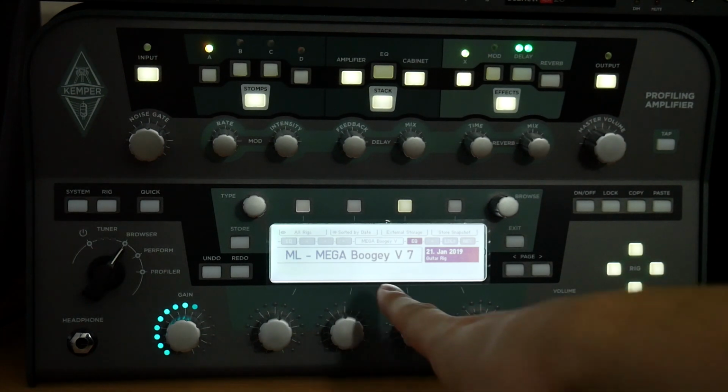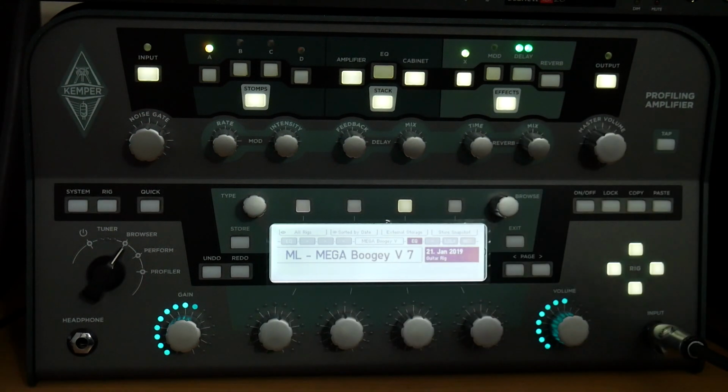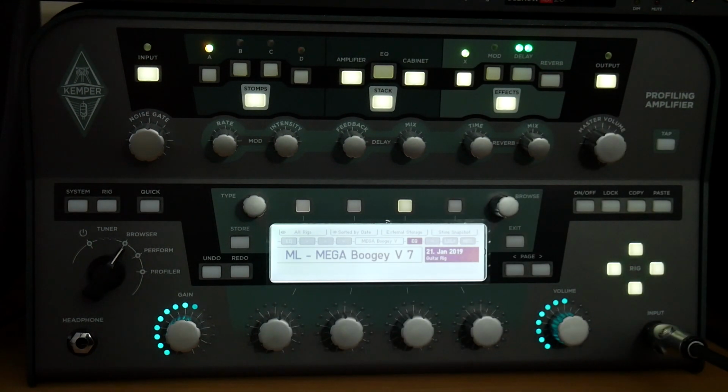So what I have here is a profile from the Mesa Boogie V amp pack, and what you just heard in the beginning is exactly what it sounds like when you get the pack.